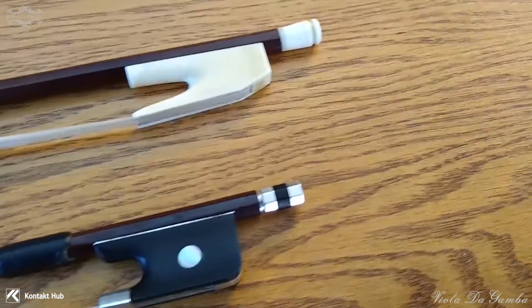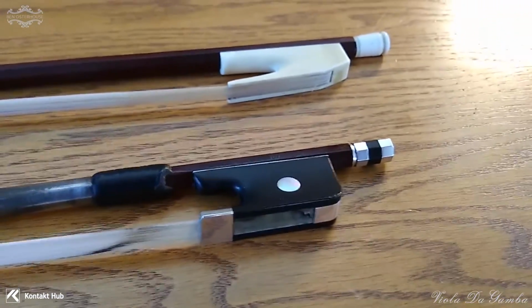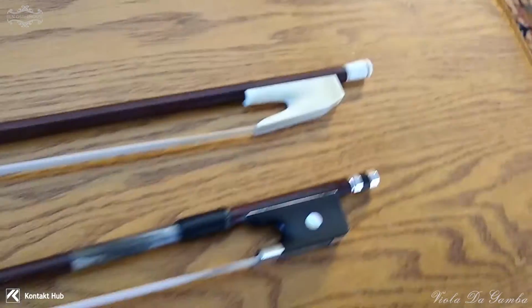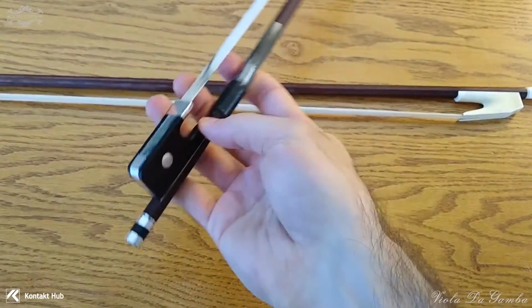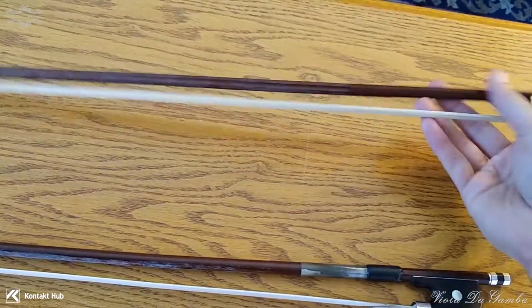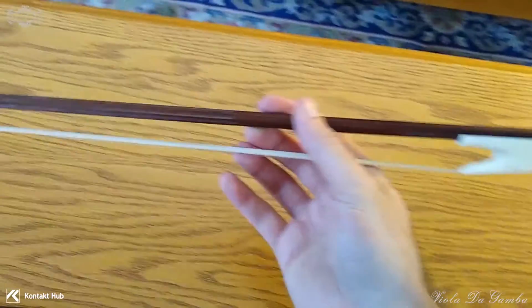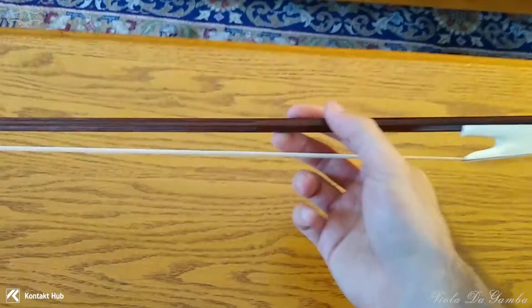Here's a cello bow next to the gamba bow. They're a little differently shaped, and I think that affects the balance a bit. You're also supposed to hold them differently. This is how you hold the cello bow, and the gamba, it's like chopsticks, it's underhand.